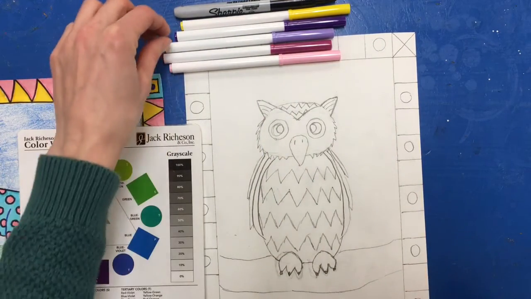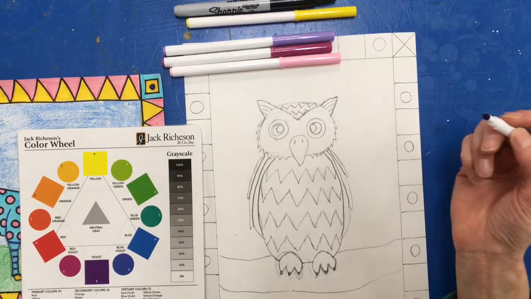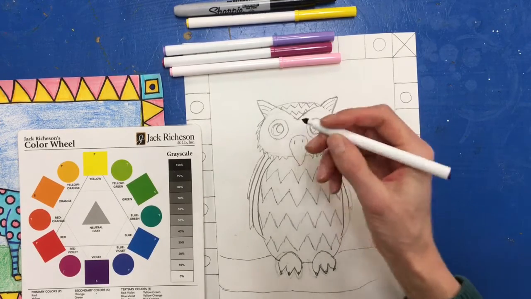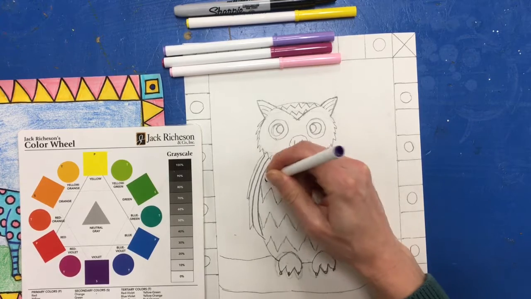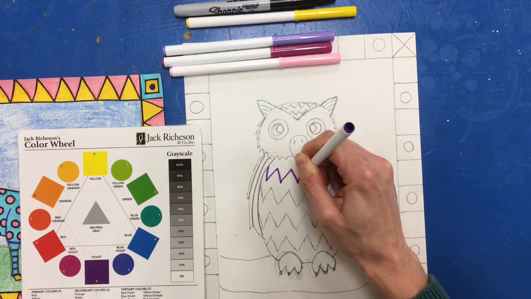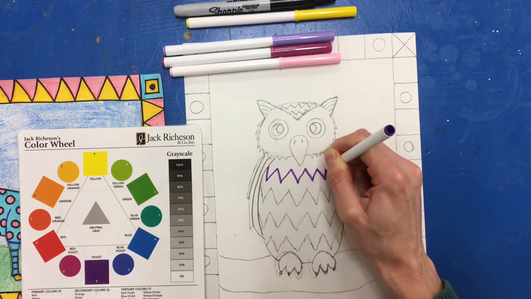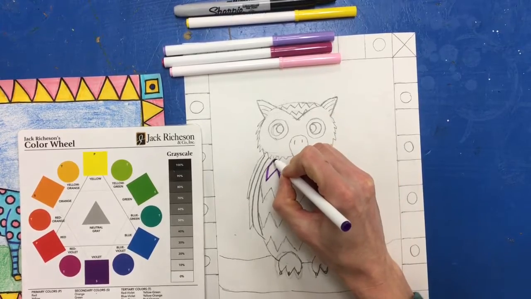So when you color with markers, we want to use our 3-star coloring. So 3-star coloring is we would outline the shape first. So if I want to color this zigzag area here with purple, I'm going to first outline it. And I try to use the tip of my marker.